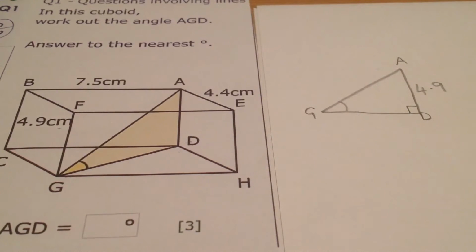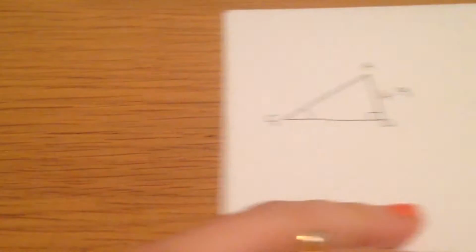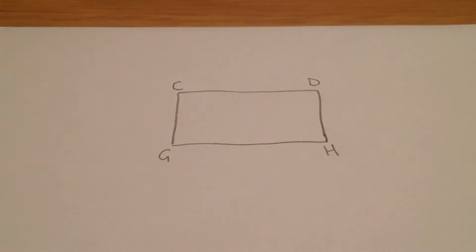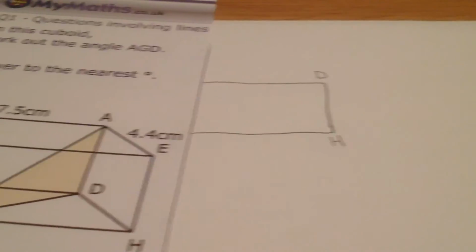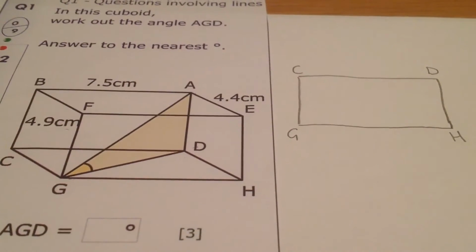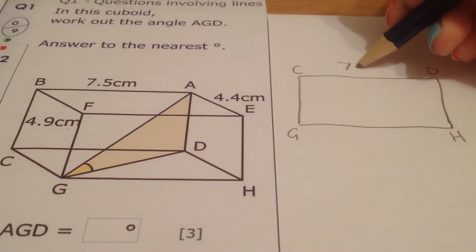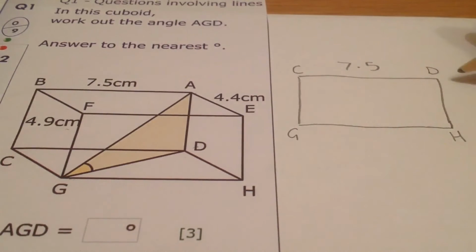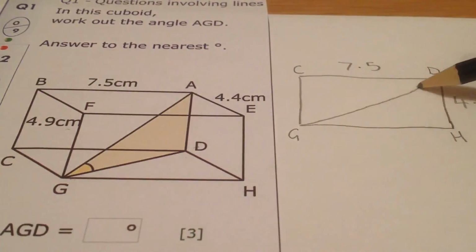Now GD is the diagonal of the base of the cuboid. So I'm going to draw a diagram of the base of the cuboid, move that out of the way for a moment, which looks like this. Going back to my diagram, I need to know CD, which is 7.5, and I need to know DH, which is 4.4. Once I've done that, I can find DG, which is the side I want to find.